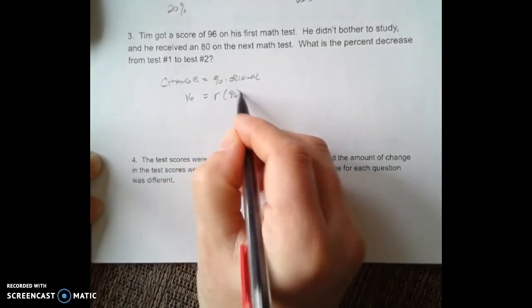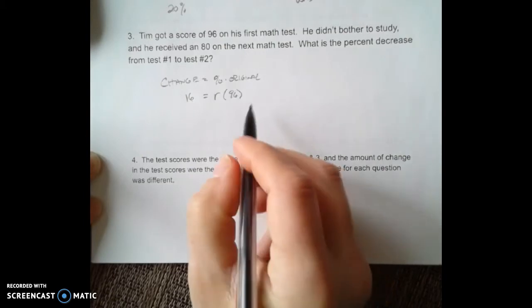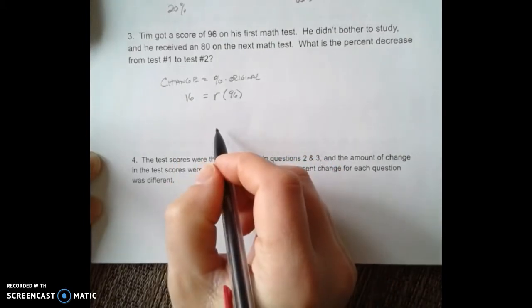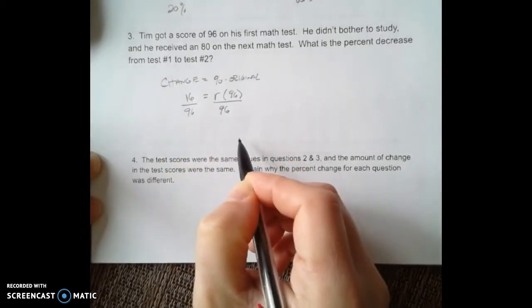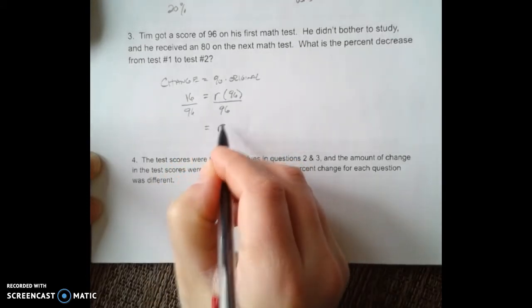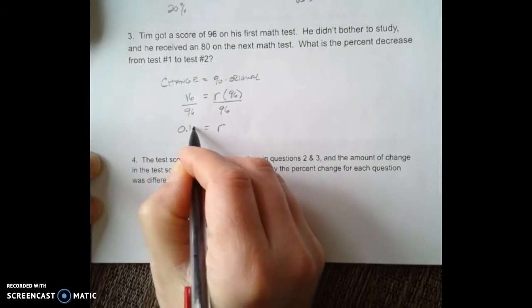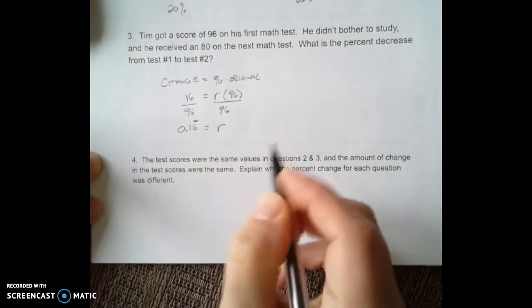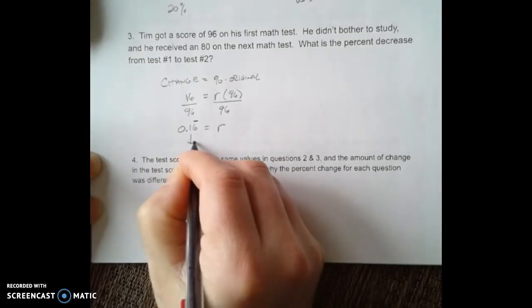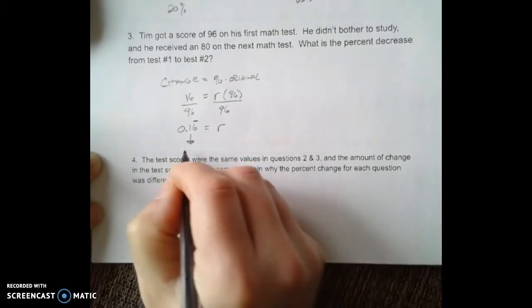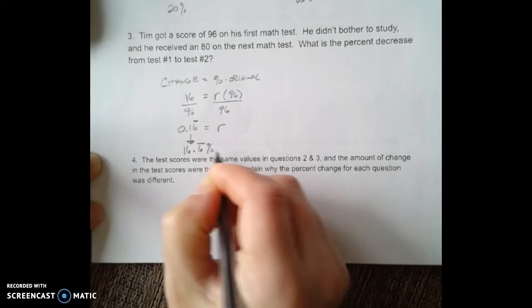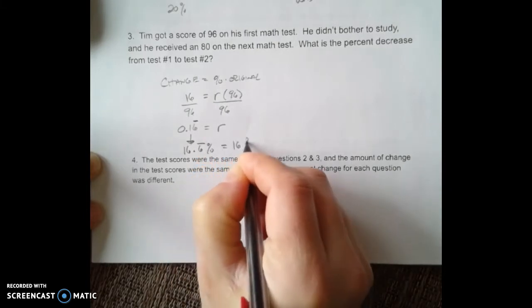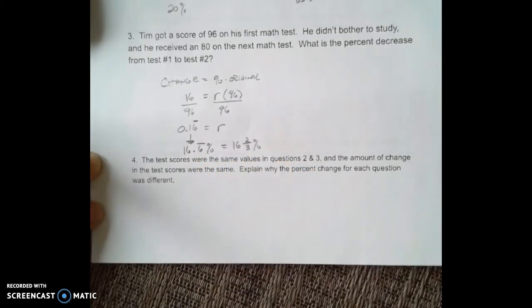And Tim's original score on his first test was a 96. So 16 equals R times 96. We'll have to divide each side by 96 in this case. And when we do that, we get a value of R as 16/100ths with the 6 repeated. If we convert this into a percentage, that's 16 6/10% repeated, which is the same as saying 16 2/3%.